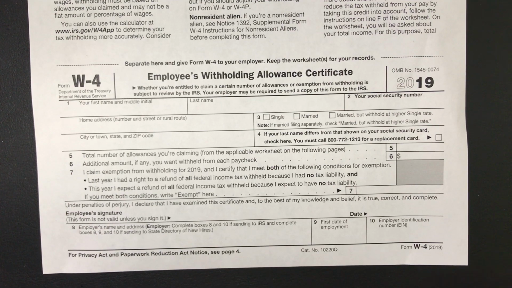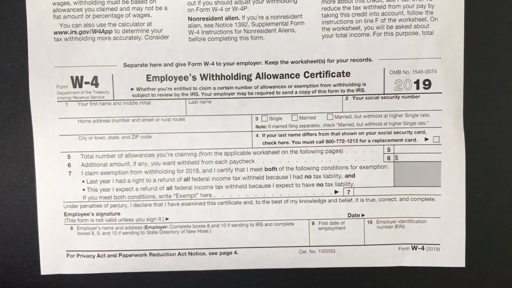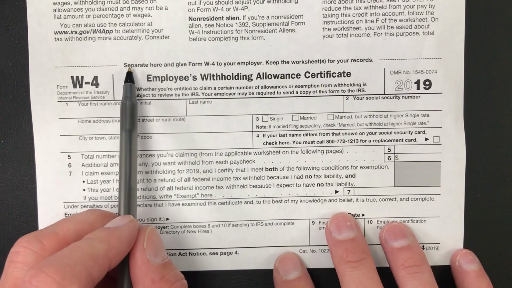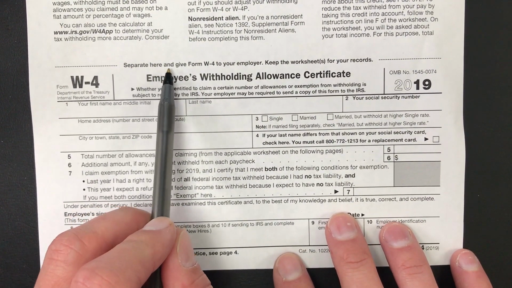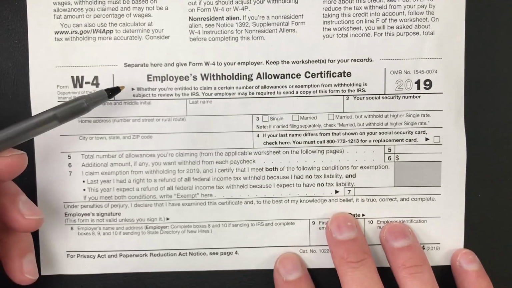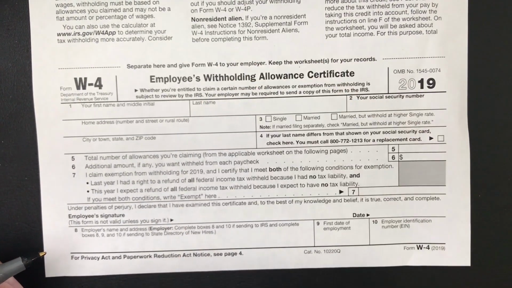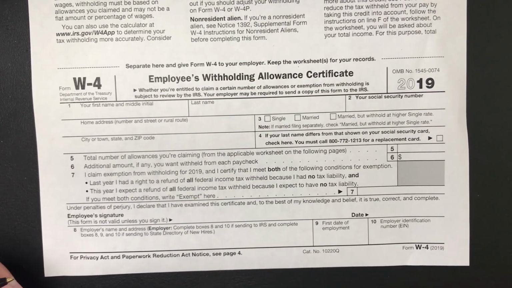So here's where we can take the answers from the online version and put them onto the paper version. And this is exactly what you want to do. So let's go ahead and fill out this section together. Now, this part right here is what you need to give to your employer. And it says it right here, separate here and give Form W-4 to your employer. So just cut it straight off, rip it. It doesn't matter. They only need this part. They don't need the worksheet. The worksheet is for your records.